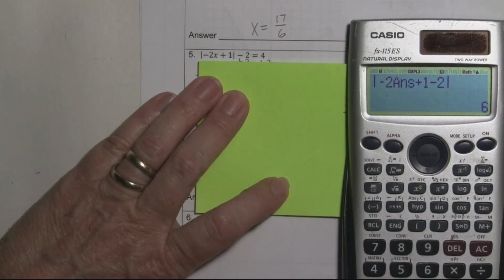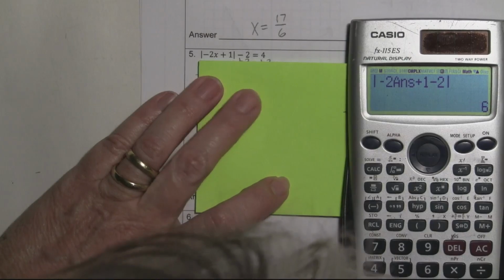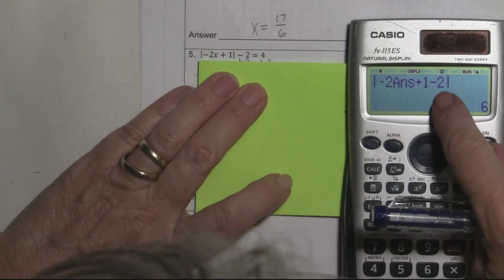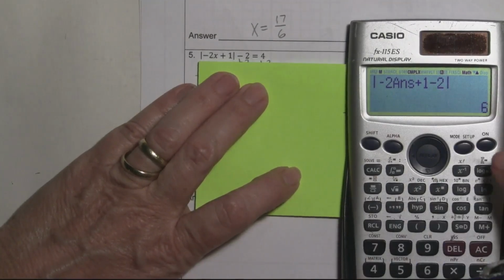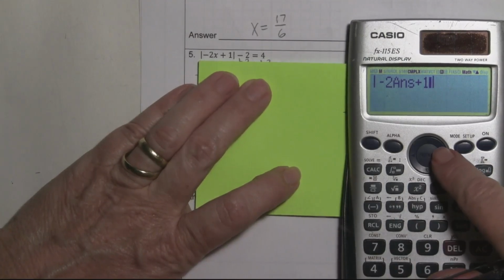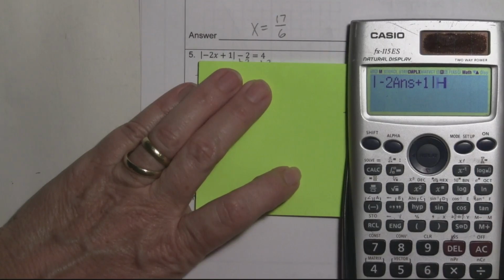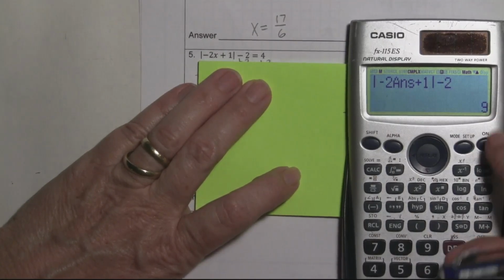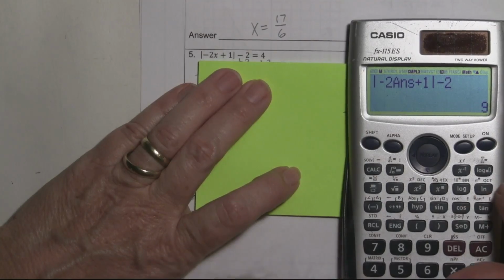And when I hit equals, I put it in there wrong. Do you see how my minus 2 is inside the absolute value? Sorry, it's not supposed to be inside the absolute value. The plus 1, and then on the outside, minus 2. And then I get 9. Oh, because it changed the answer.